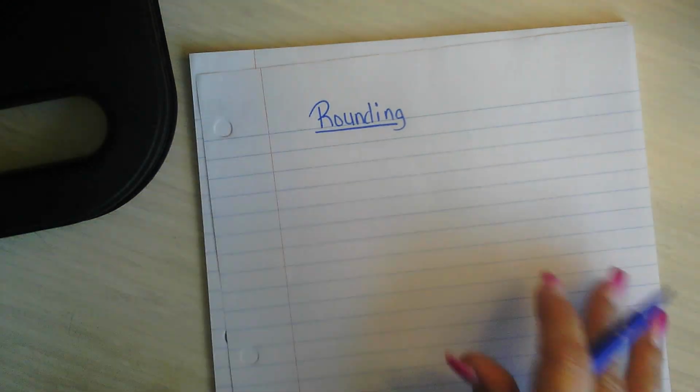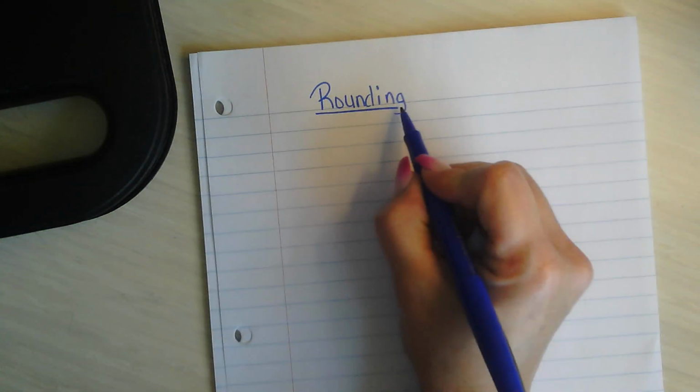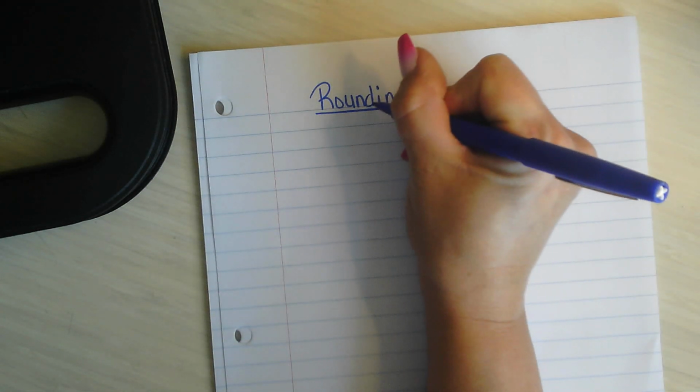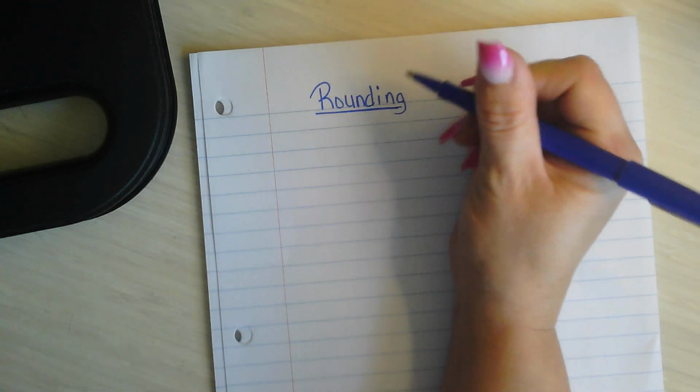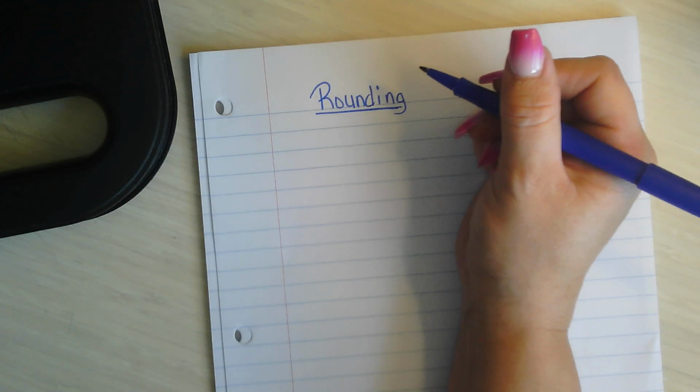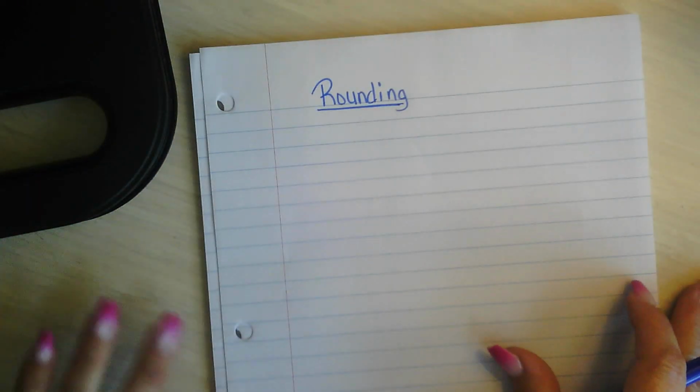All right, we're going to talk about rounding. That is a beginning of third grade concept that we're reviewing, but it's very important that they understand it because they're not really going to get the rest of the content for the rest of the year unless they can do this, because they're asked to do this so much.